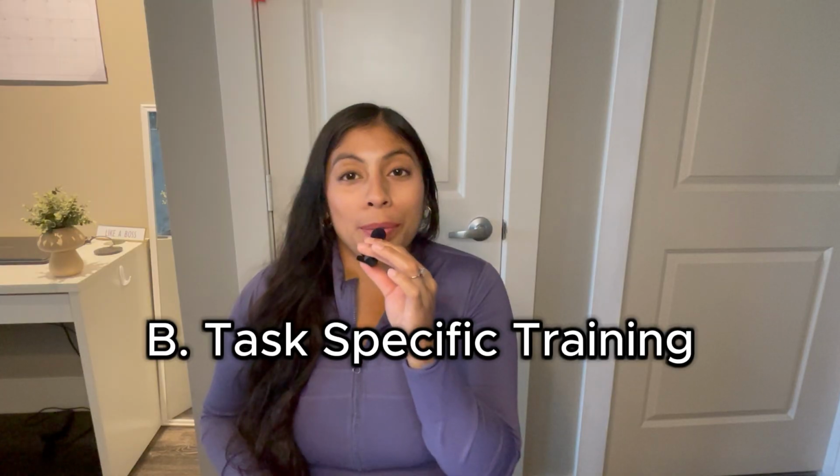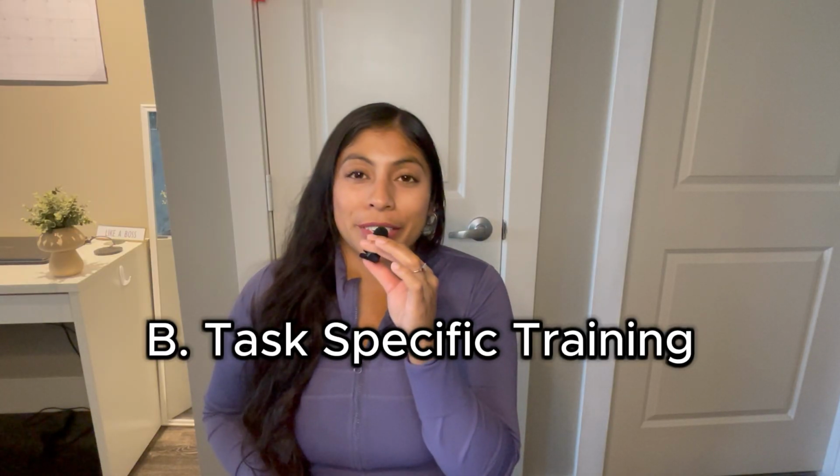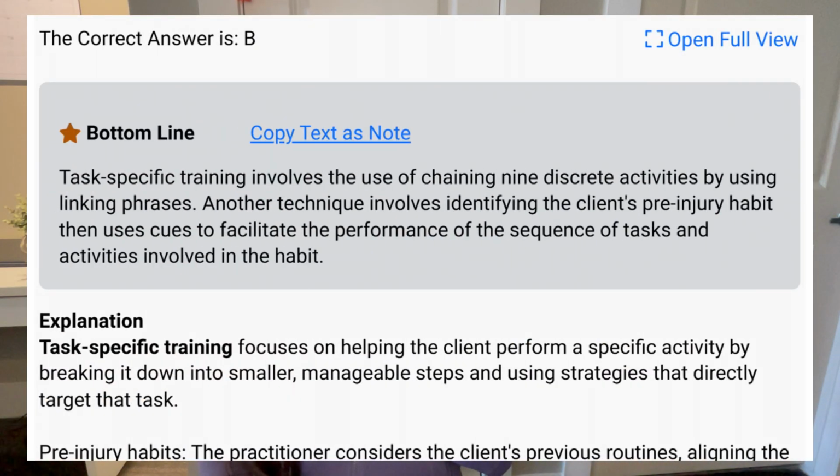So the answer was option B. Now let's see why it was and why it was not the other answers. So the reason it was answer B is because task-specific training involves the use of chaining discrete activities by using linking phrases. Okay, so I actually didn't really know that, but I just assumed because they were doing something more active during an activity, it was more of like a task-specific training. But I guess I got lucky on that answer.